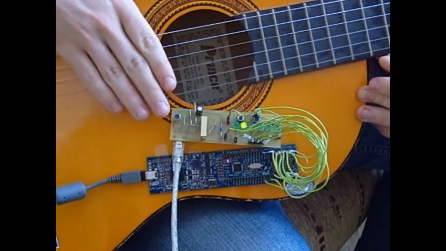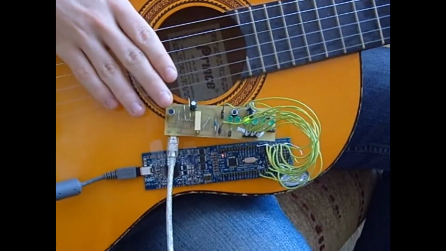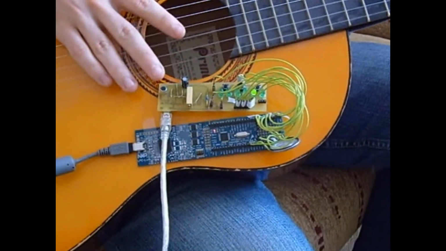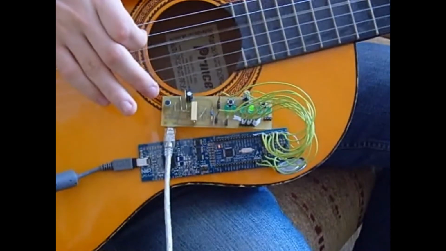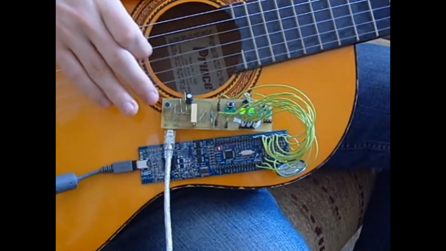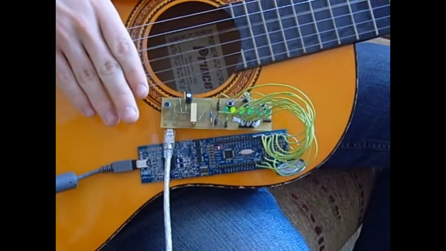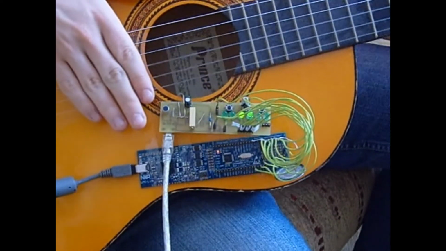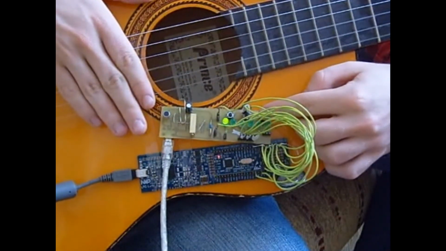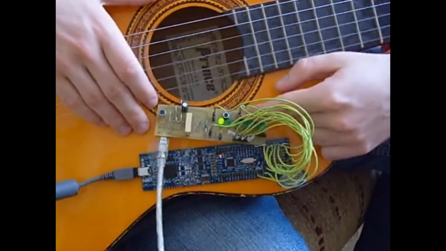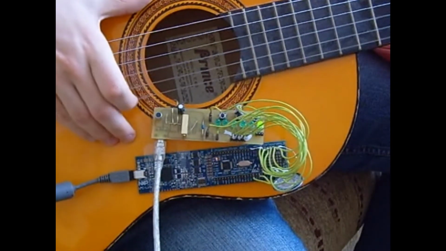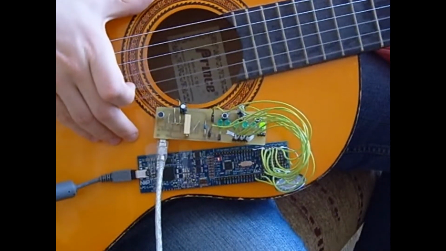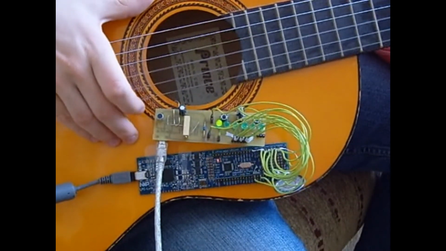If the main frequency of the string is too high or too low, the diodes on the left or on the right side shine, depending on whether the frequency is too high or too low. Now we can see the process of tuning.